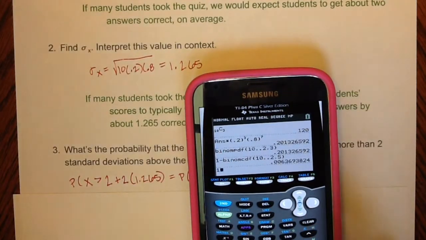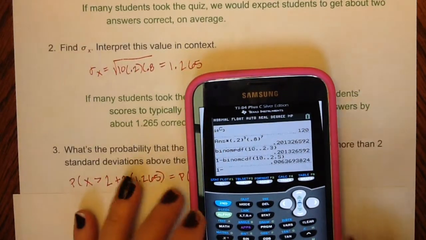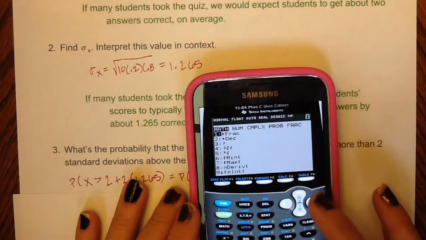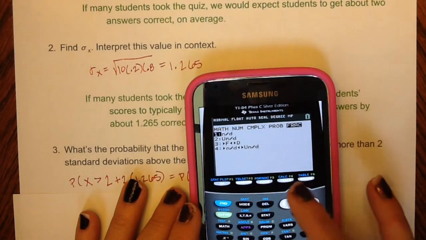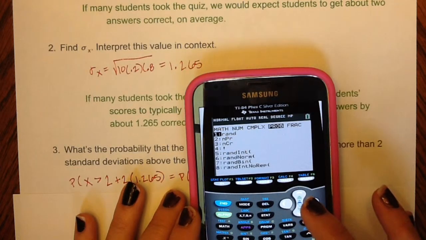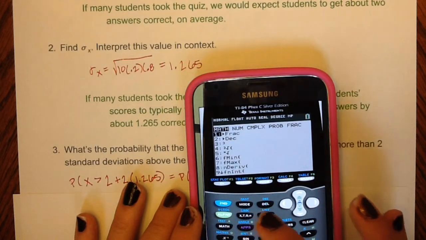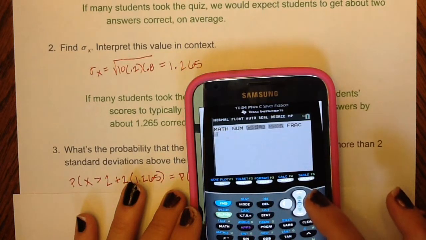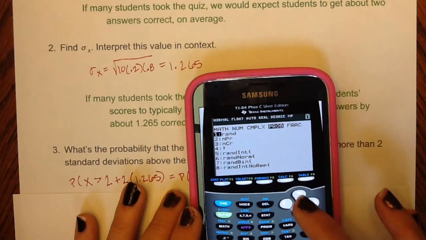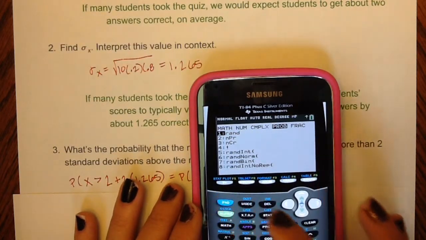We would do 1 minus, then math probability, go to binomial, sorry, that doesn't look right. Oh, that's why. Sorry, don't do that.